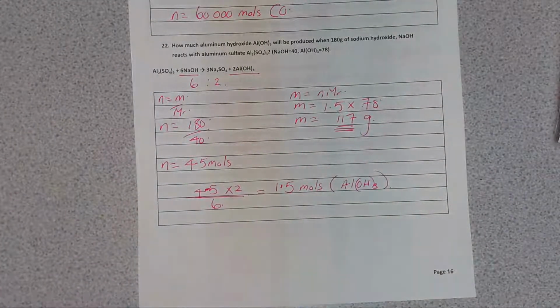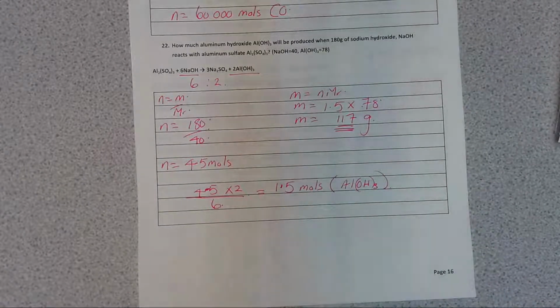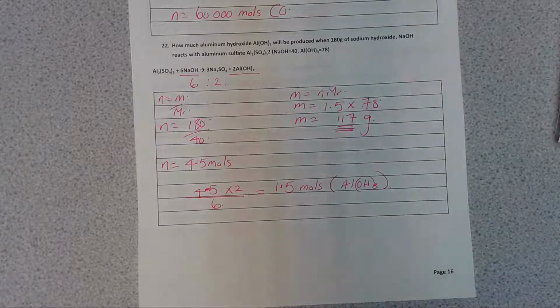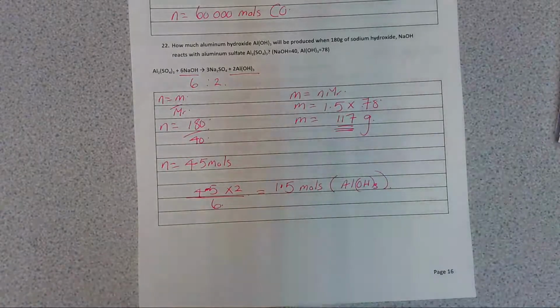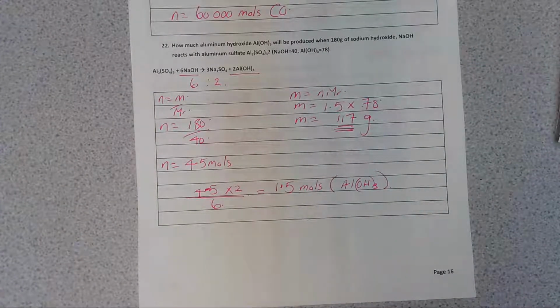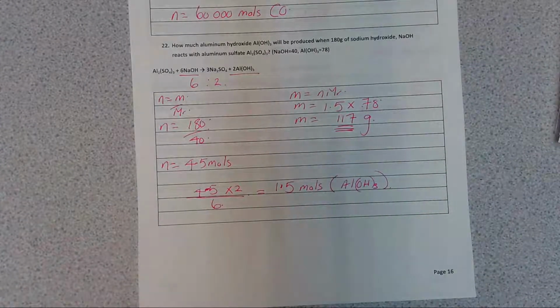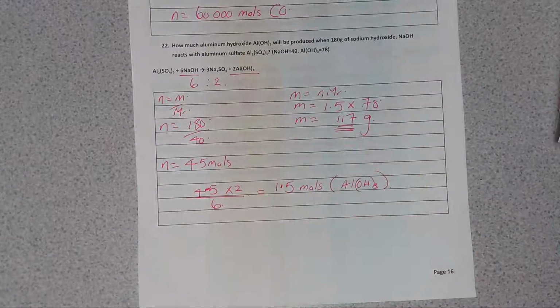Okay, so that was higher challenge, more awkward ratios, and working with kilograms for industrial style quantities rather than school laboratory style quantities. So if you can do all of them, then you've got it. Looking at theoretical yield next then.